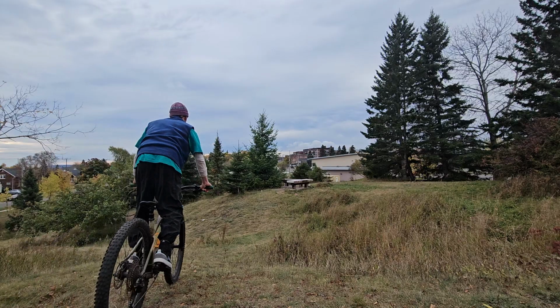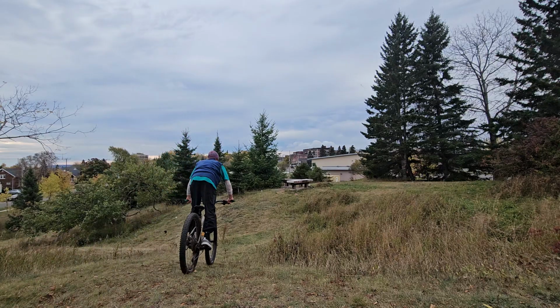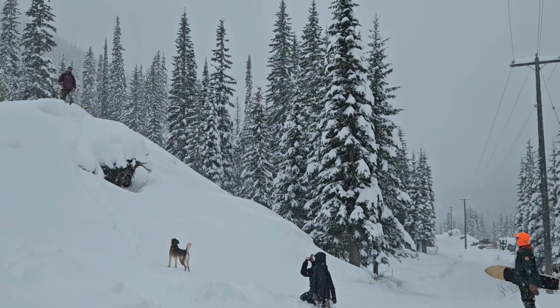Potential energy is the energy stored in something due to its position in space. Here, we see I'm on a bicycle on top of a hill. I have potential energy because I am on top, ready to go down.